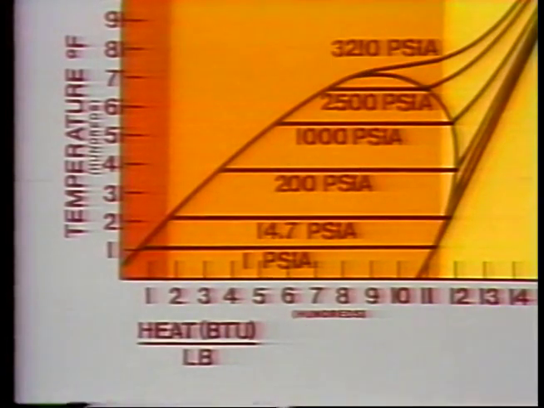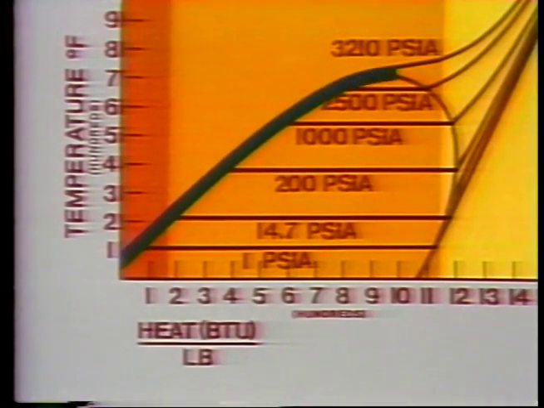Some power plant boilers operate at pressures above 3,208 PSIG. Such boilers are referred to as supercritical because they operate above the critical point. When water is converted to steam in a supercritical boiler, the process line looks like this. It passes over the critical point and continues on into the superheated region.